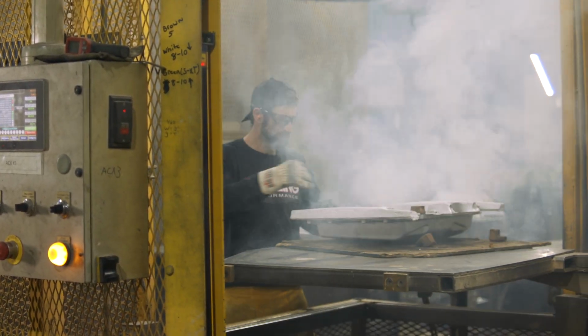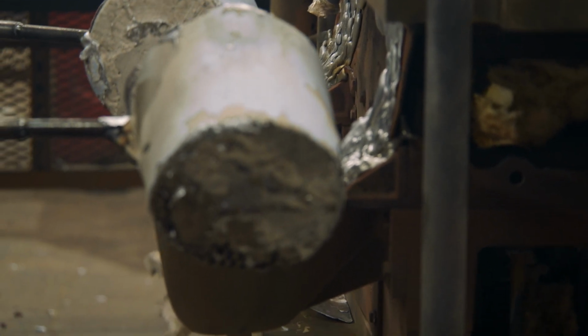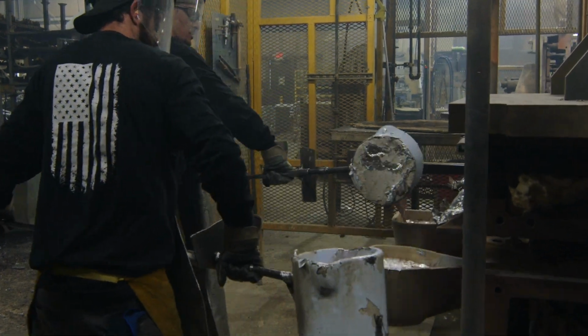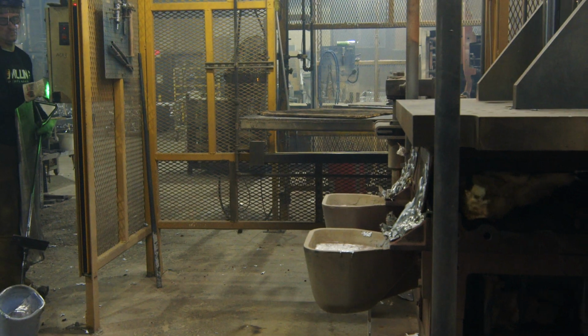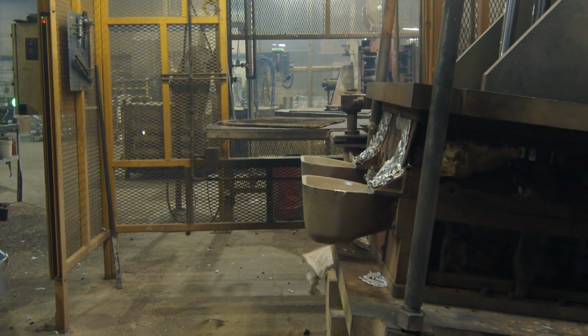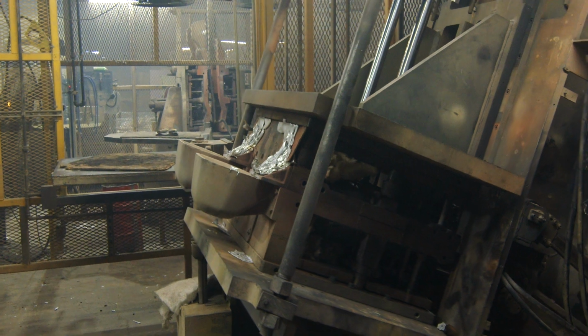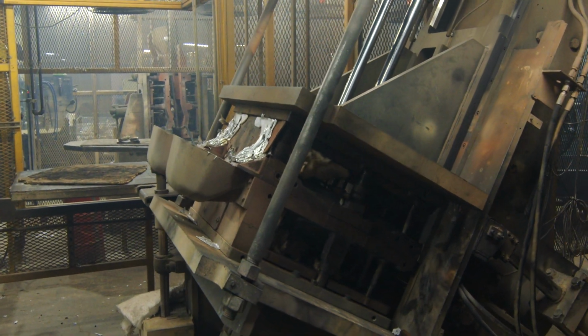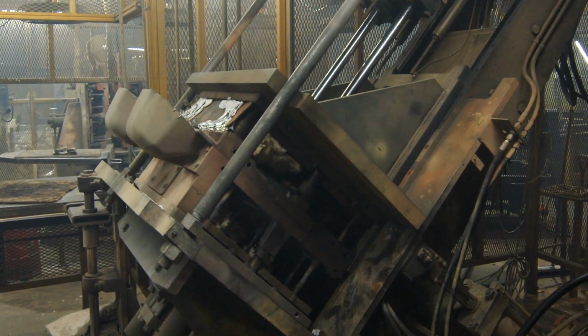Tilt pour process takes one of the most difficult portions of the casting process, the pour itself, and provides automation to it. So as we're allowing those castings to tilt back and allowing that metal to fill up that cavity, we're doing so in a very controlled manner. That allows us to get shot after shot good, consistent casting quality from the pour itself. That's technology that you're not going to see anywhere else.